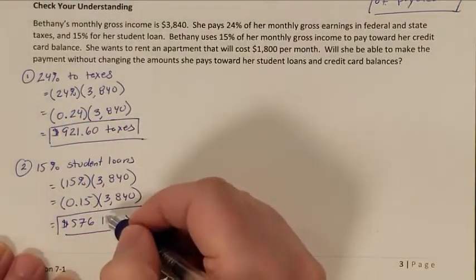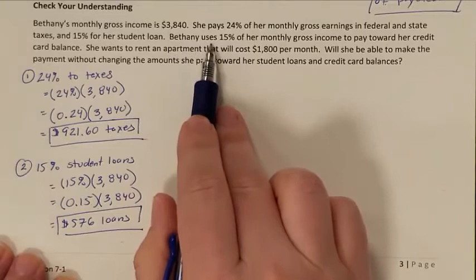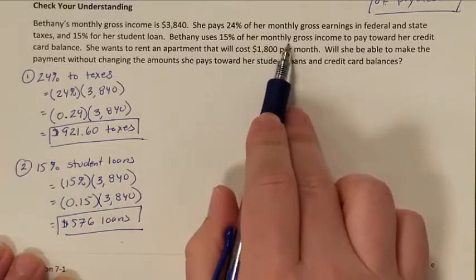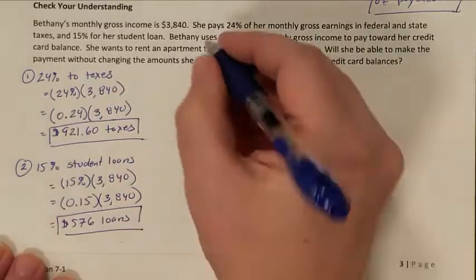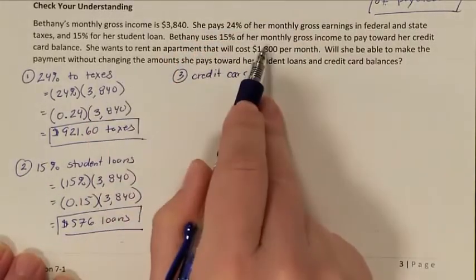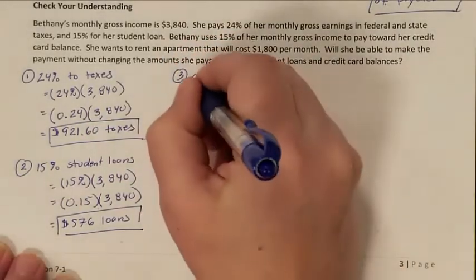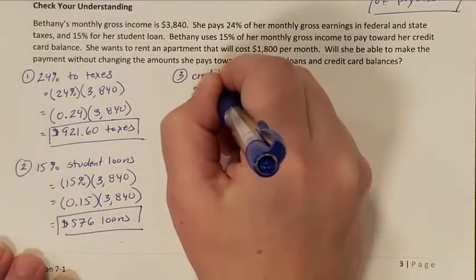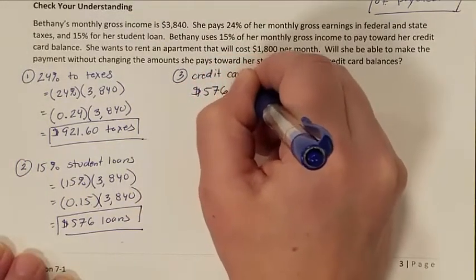So these are our current two debts. Bethany now uses 15% of her monthly income to pay towards her credit card balance. So we've got a credit card balance as well. It said 15%. We already calculated 15%. So we know that $576 is going to go to her credit cards.